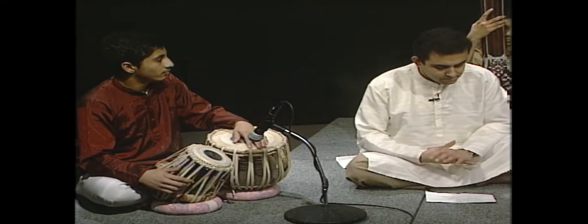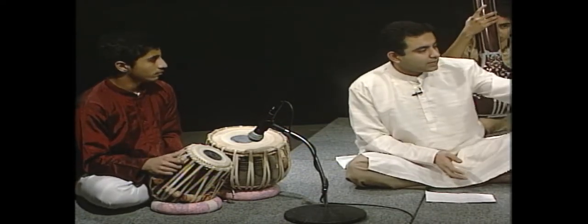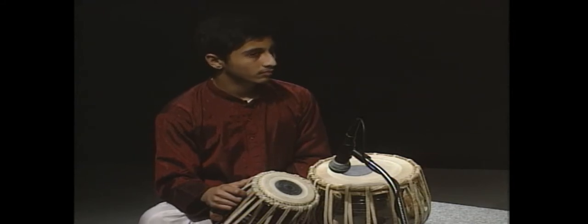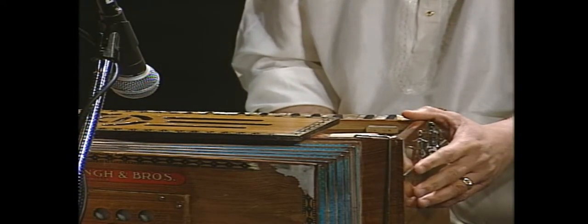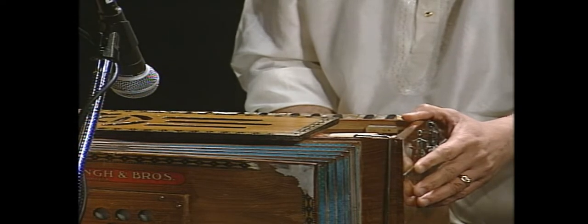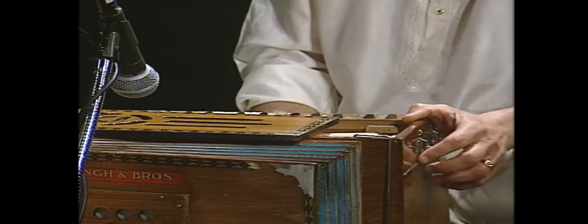Wow. So now that we started talking about the tabla, can you tell us something about the instruments that we have here today? Yeah. So tabla, this is a percussion instrument. What Vivek has there is the harmonium, which is the melodic accompaniment to a vocal or really a Hindustani performance. So harmonium is nothing more than a keyboard. It's sort of like an accordion, but not quite.